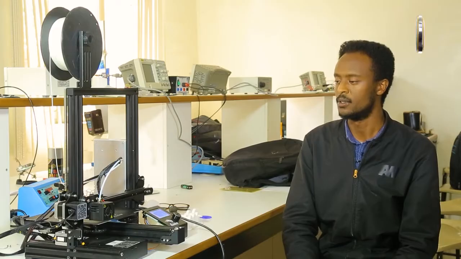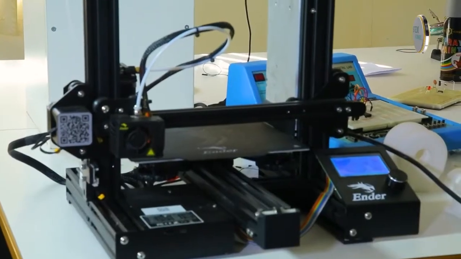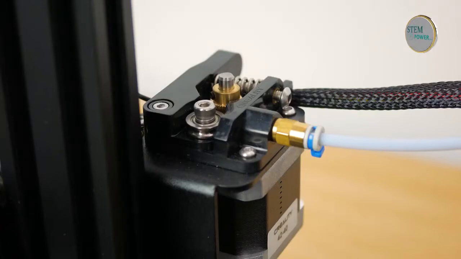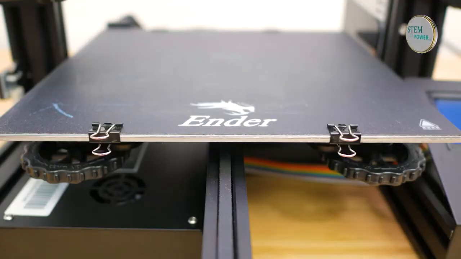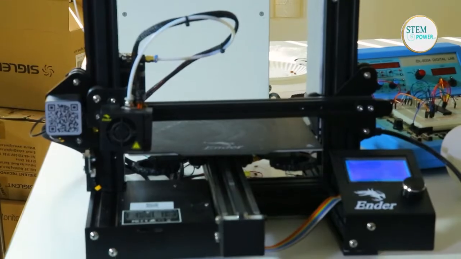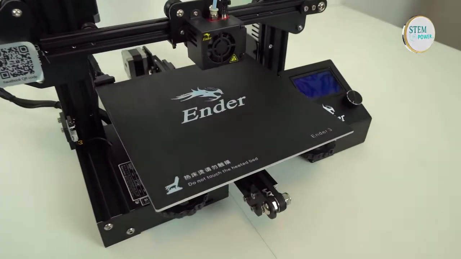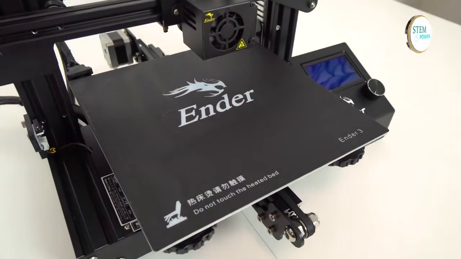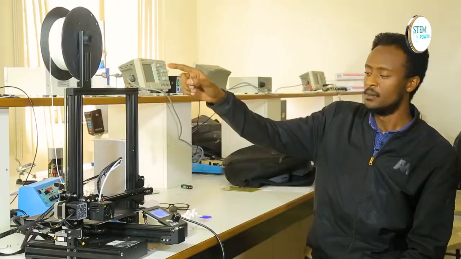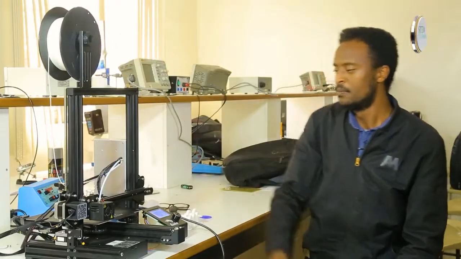A typical 3D printer machine looks like this. This one is called an Ender 3 Pro 3D printer machine. I can say it has three parts. There is a drive system, which includes the stepper motors and the lead screws. Those two components are critical in making sure that the machine can execute a three-dimensional motion that is required for any 3D printing process. The other is the filament that you see on the top.